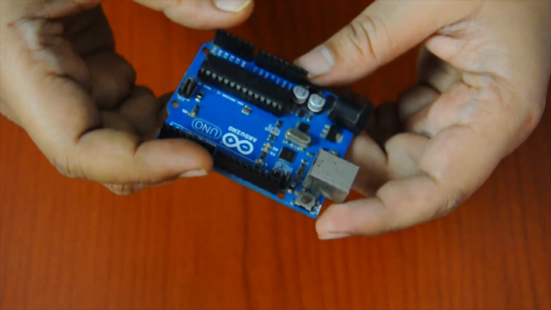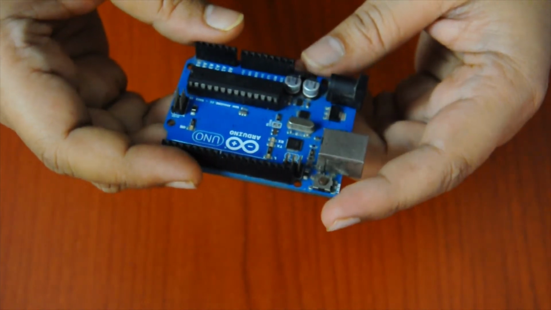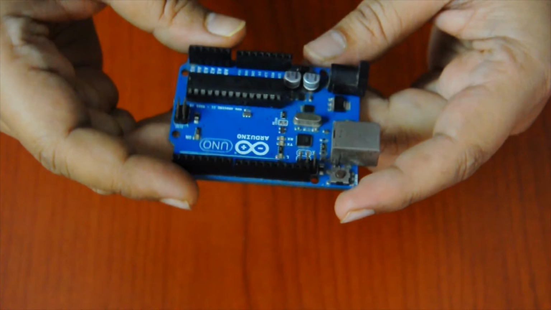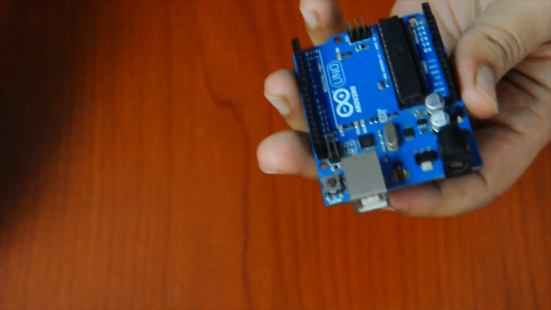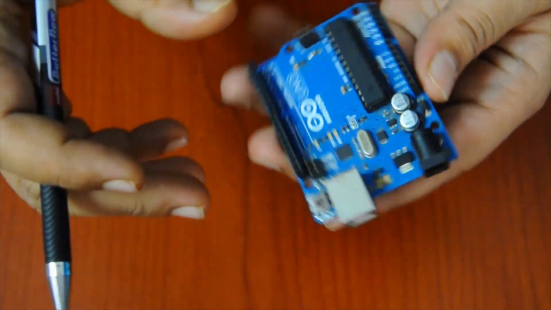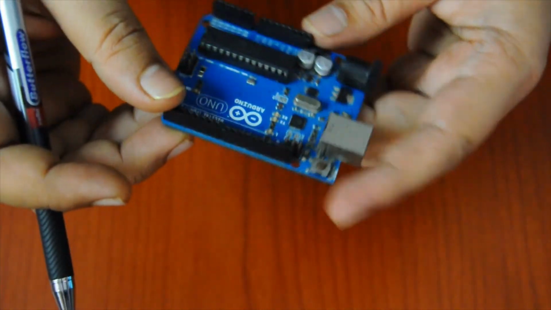Hi, I'm Kannan and I'm going to show you how to use Arduino in your projects. This is an Arduino and we call it Arduino Uno. This is a microcontroller based board and you can use this for your small projects.